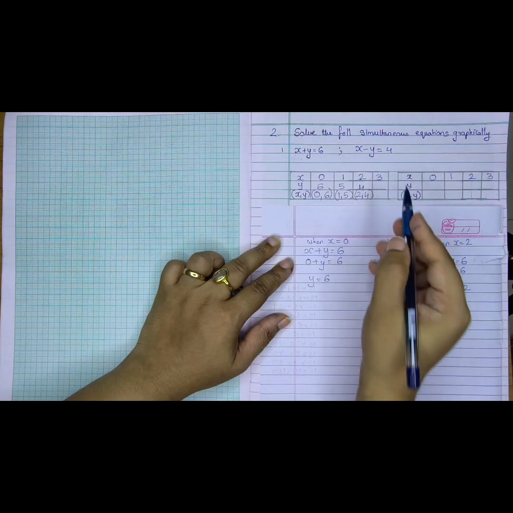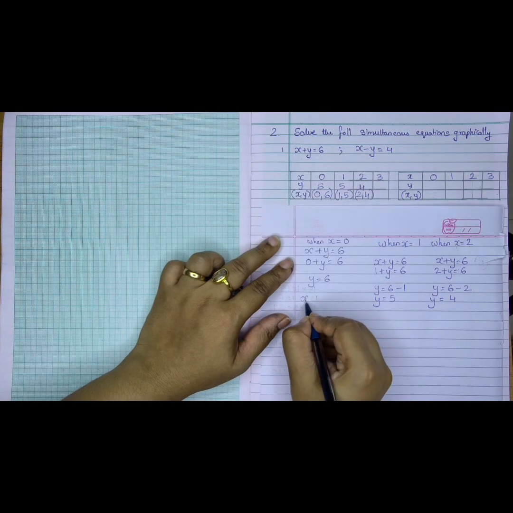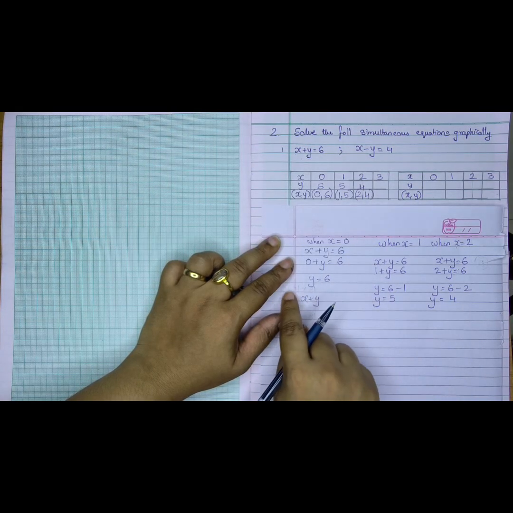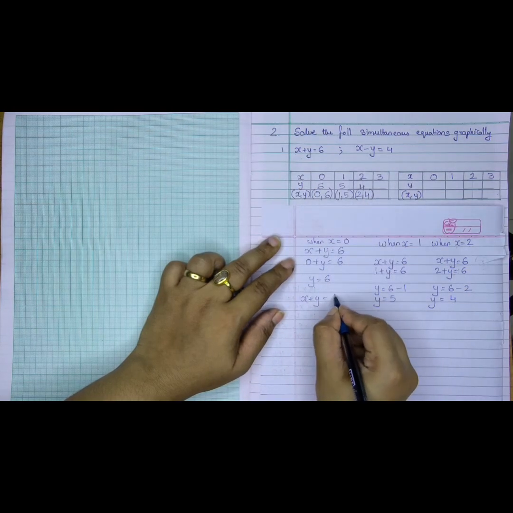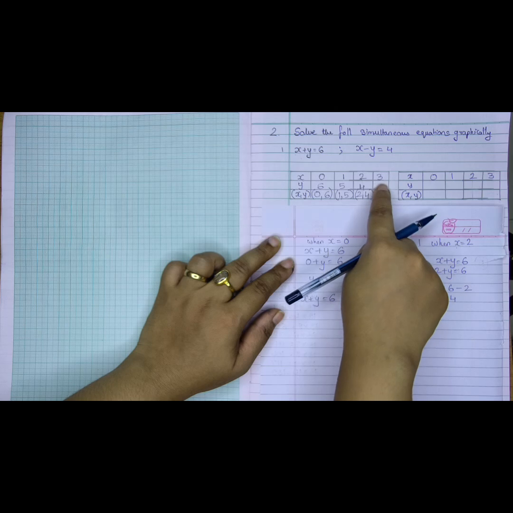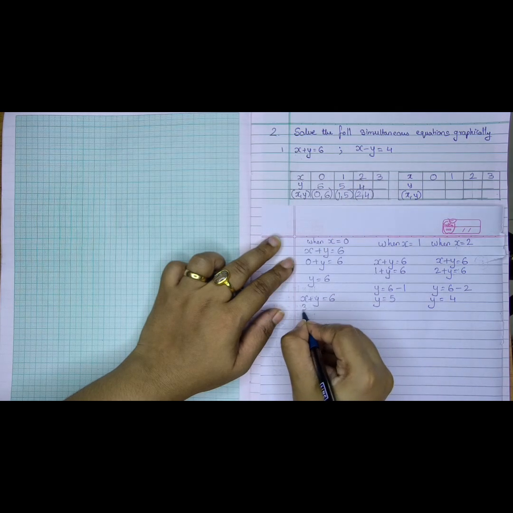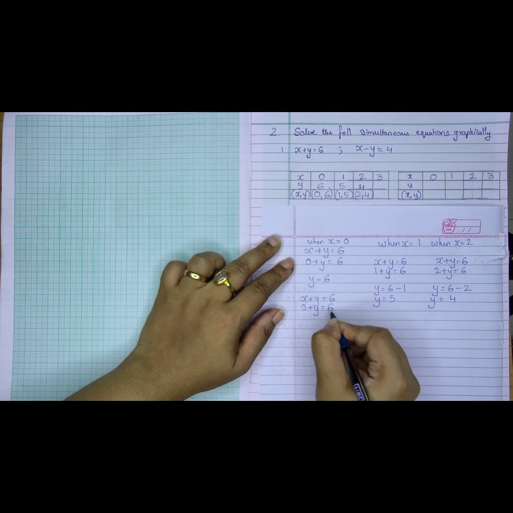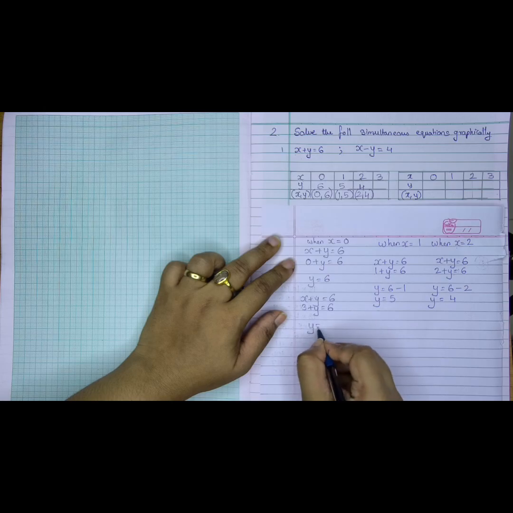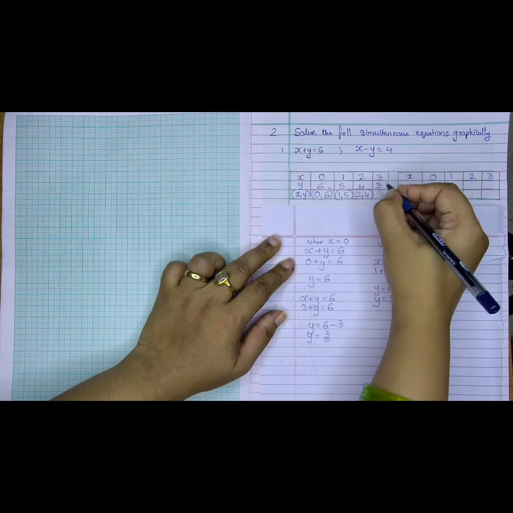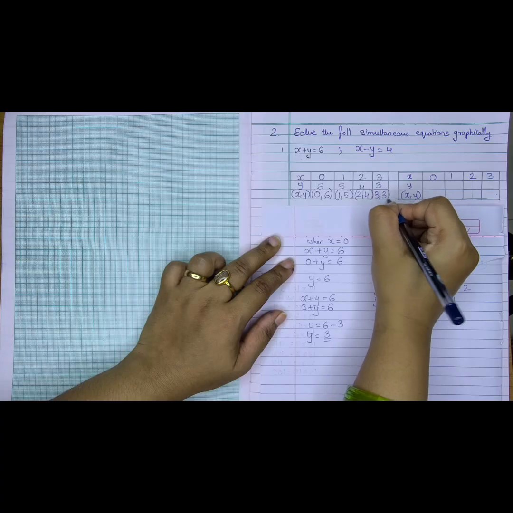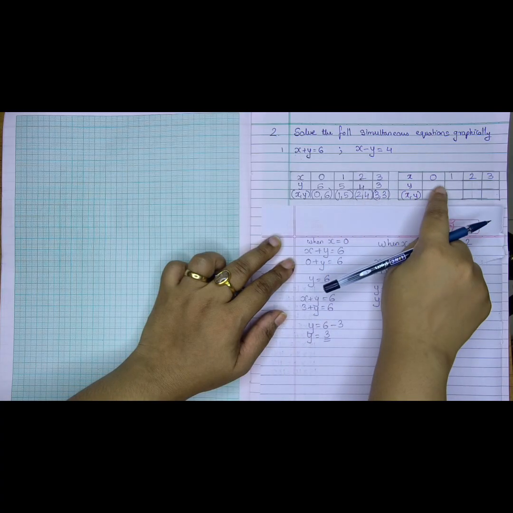Next is, again write down the same equation. X plus y, you can write when x is equal to 3. So x plus y is equal to 6. Now we will take 3 in x place. 3 plus y is equal to 6. So y is equal to 6, 3 get it over here, it will become minus 3. So y is equal to 3. So here we get 3 and 3. Okay. Now same way we will get this.